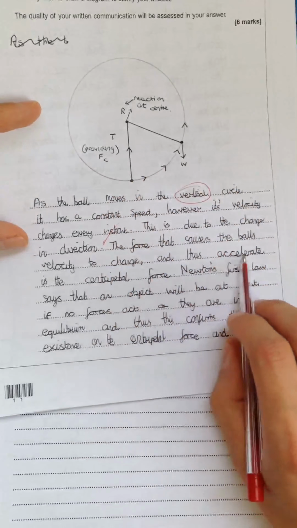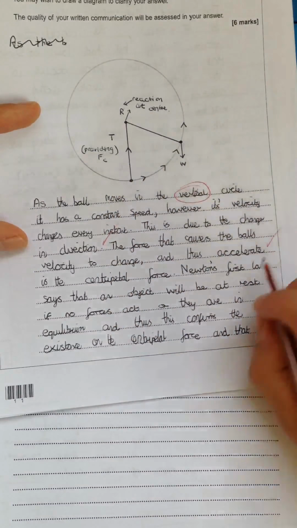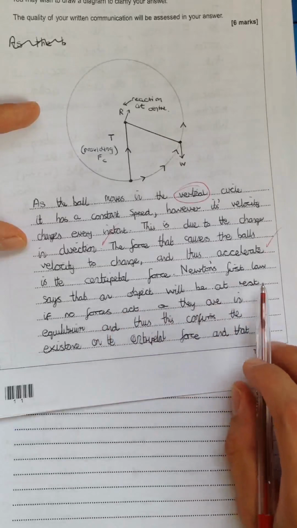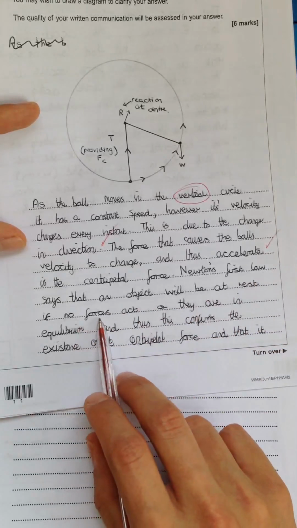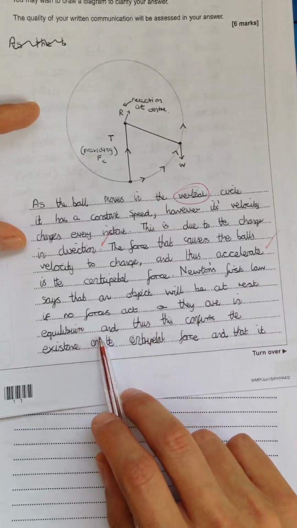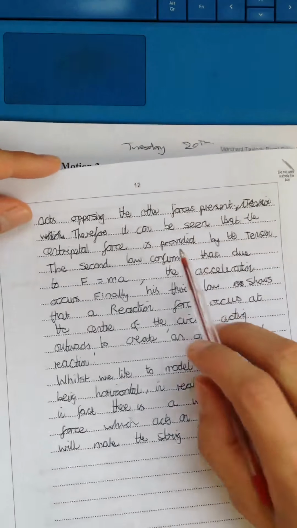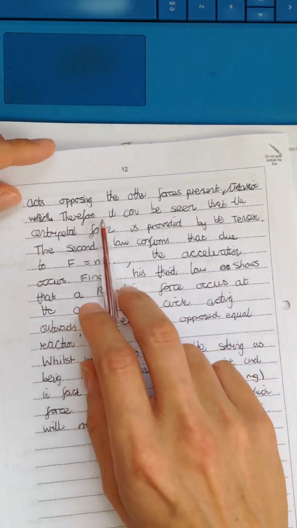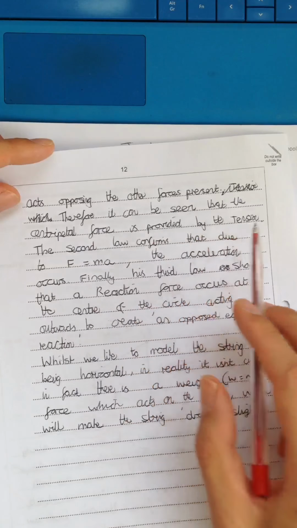That's good. You've said that means it's accelerating. Newton's first law says an object will be at rest or moving at a constant speed in a straight line if no resultant force acts on it. This confirms the existence of the centripetal force and that it acts opposing the other forces present. I'm not sure what that means. The centripetal force is provided by the tension.